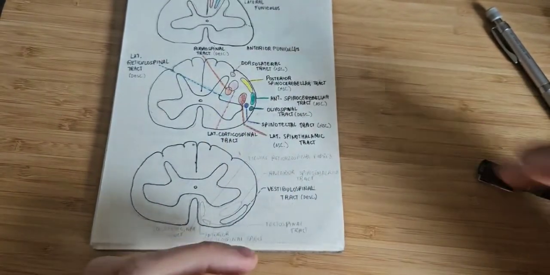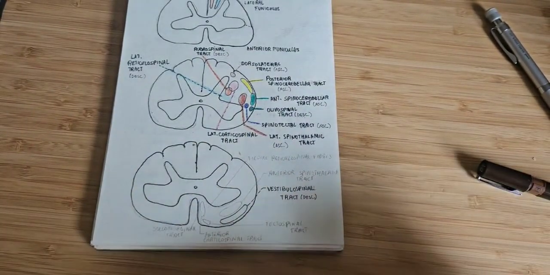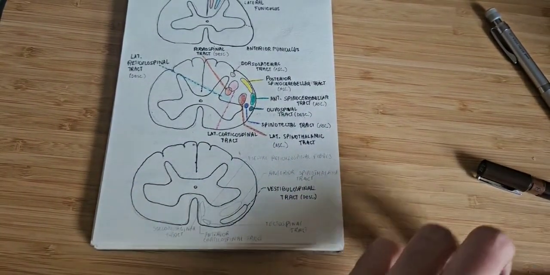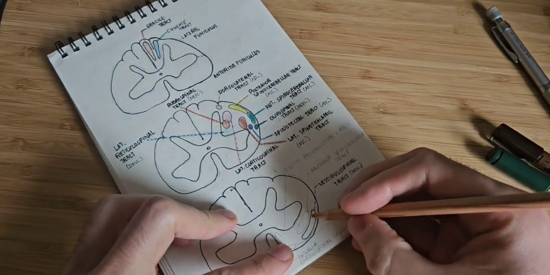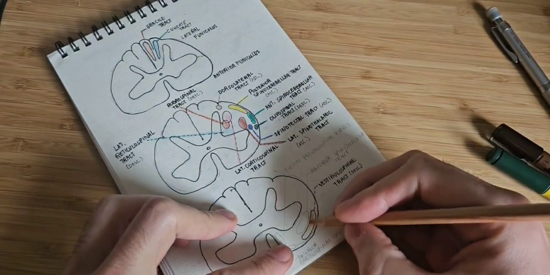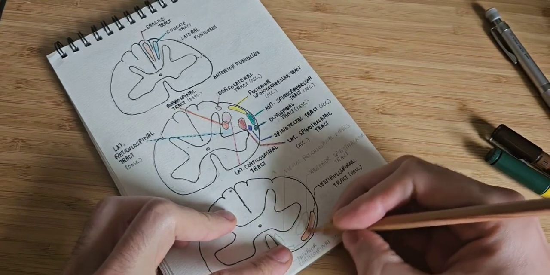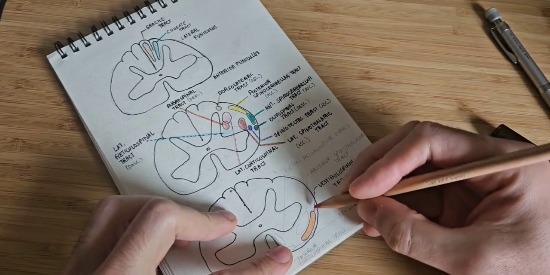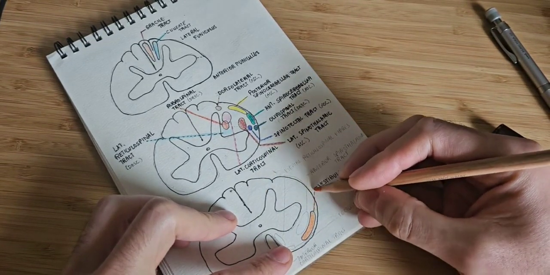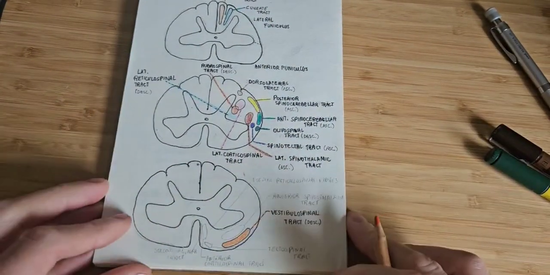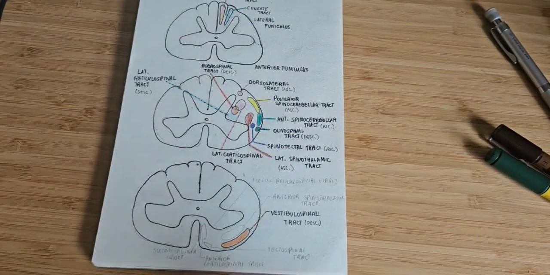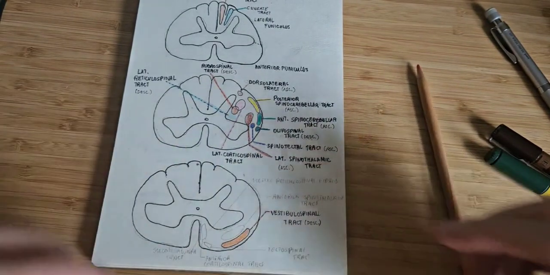Hi, Dani, welcome. Okay, so we have here the vestibulospinal tract, which I'm going to differentiate with the orange color. Okay, what I'm gonna do, I'm gonna also do this, and then, yeah, it's fine, no? I think that's enough to have a better view.